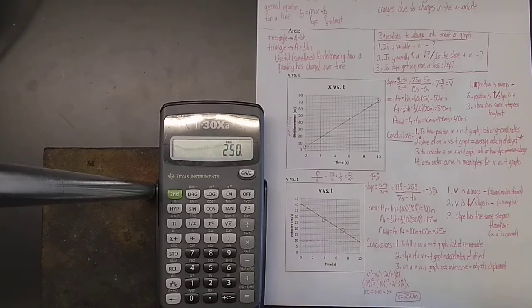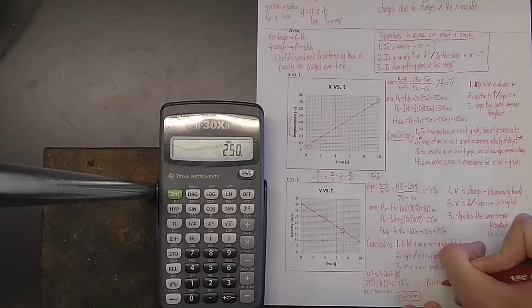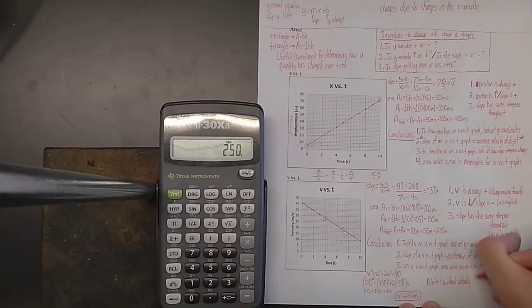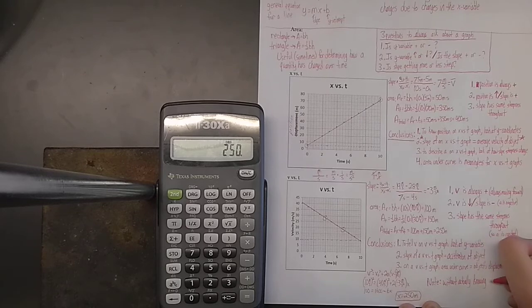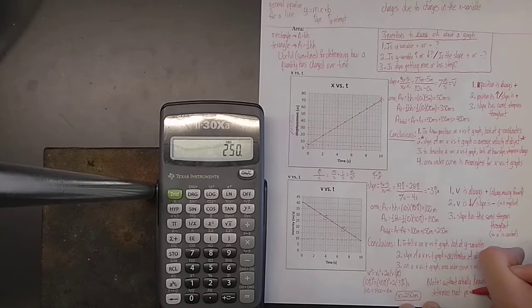So as weird as it sounds, on a V versus T graph, the area under the curve tells you the object's displacement over the period of time that it's being graphed for. I do just want to make one little note, though. There is something that you cannot tell from a V versus T graph. Without actually knowing x naught, you cannot determine exact position.